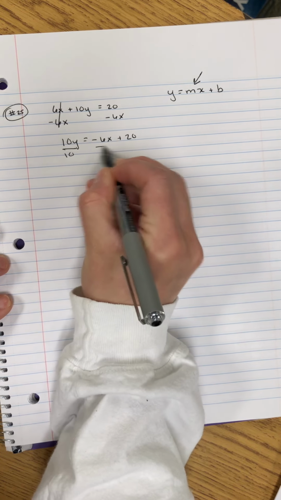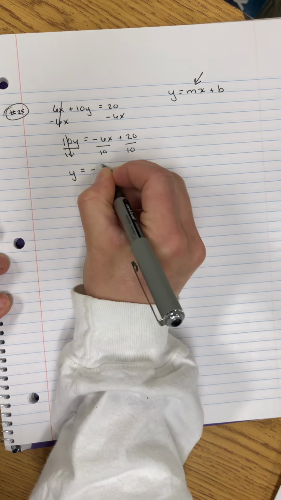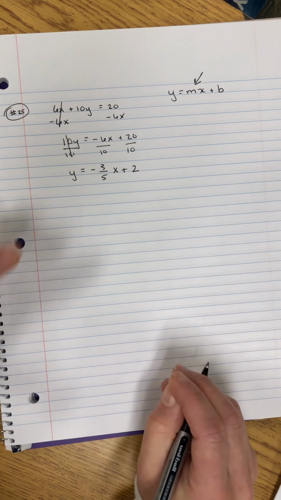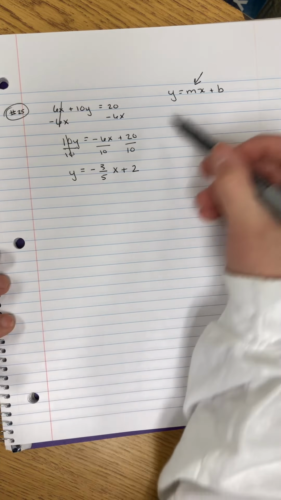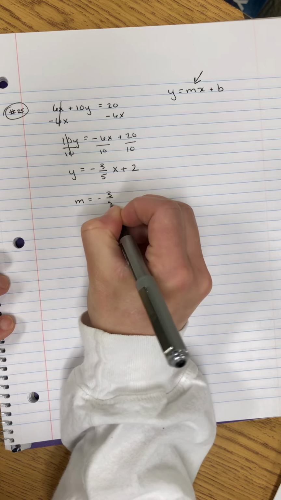Divide everything by 10. y equals negative 3/5 x plus 2. So we have it in the correct form. It matches our slope-intercept form, and our slope equals negative 3/5.